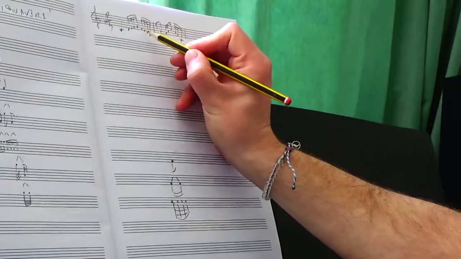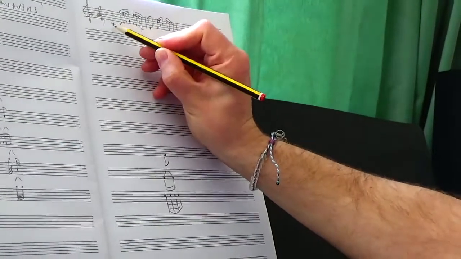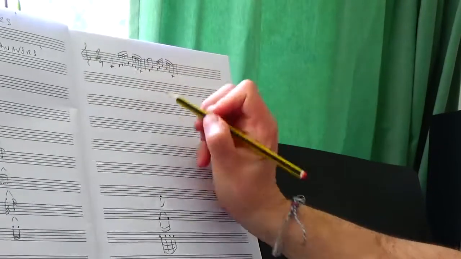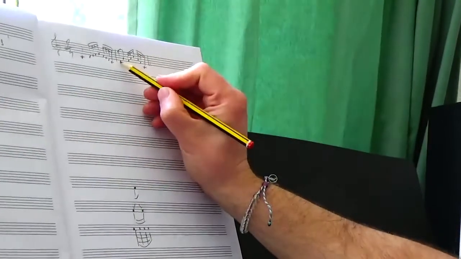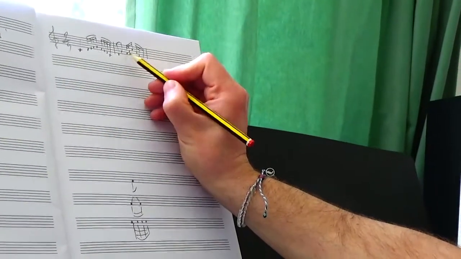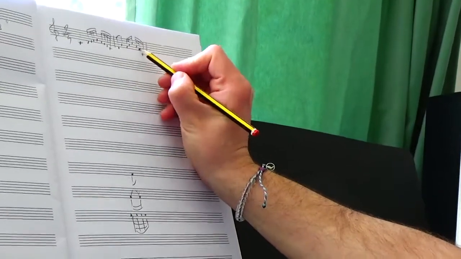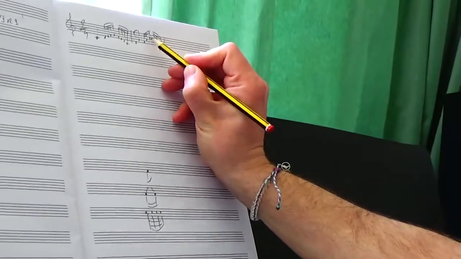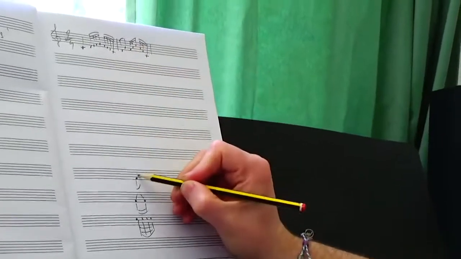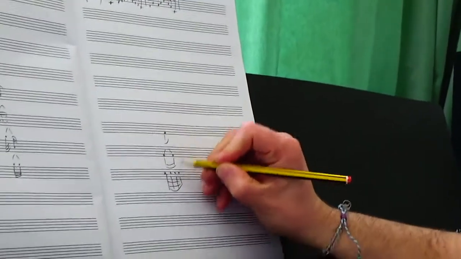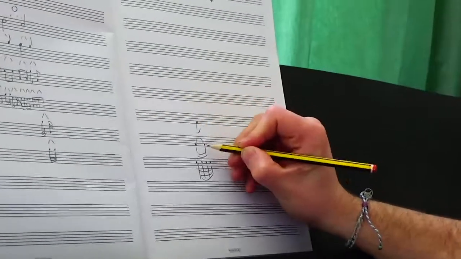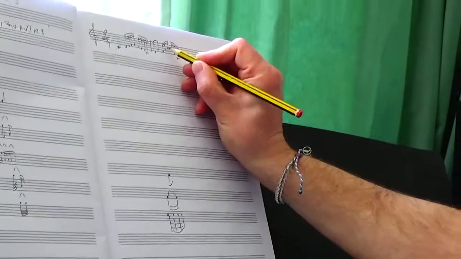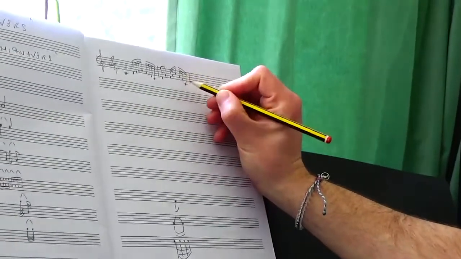3 a and a, 4 a and a. Here the first 2 counts, here the third, and here the fourth. And it will be exactly the same story here. 1 and 2 and 3 a and a, 4 a and a. 3 a and a is getting 2 quarters of count, or covering the second half of this third count. And same story for a and.